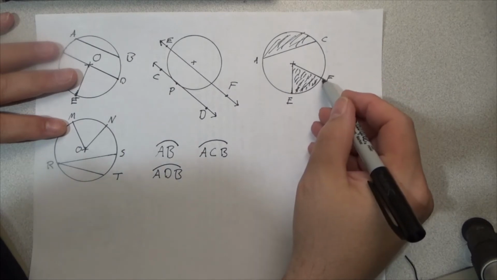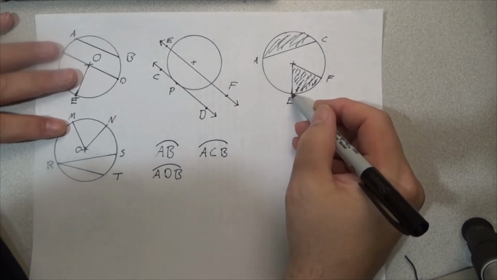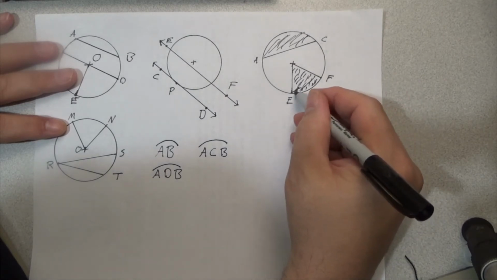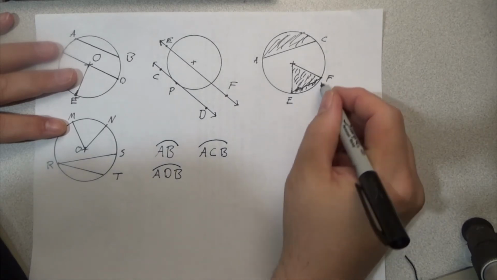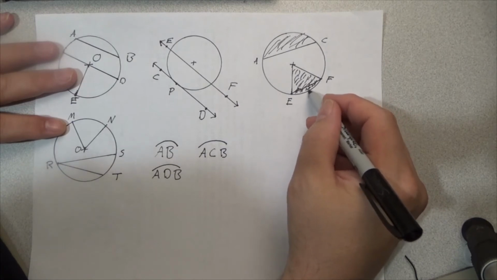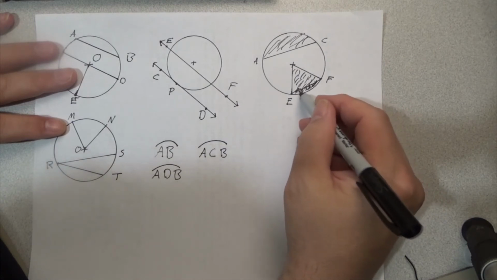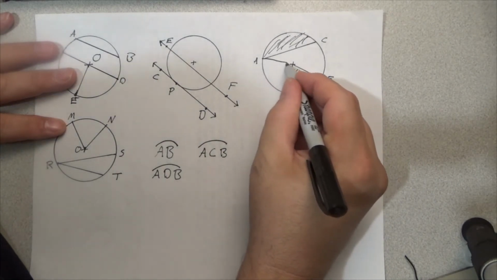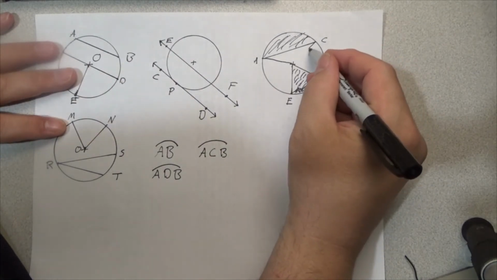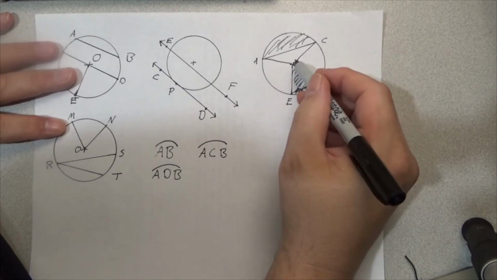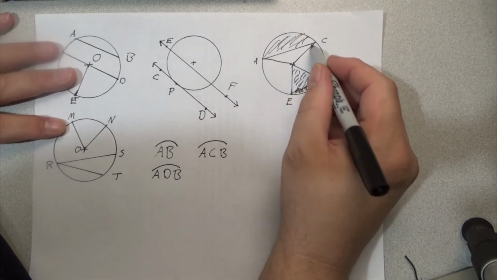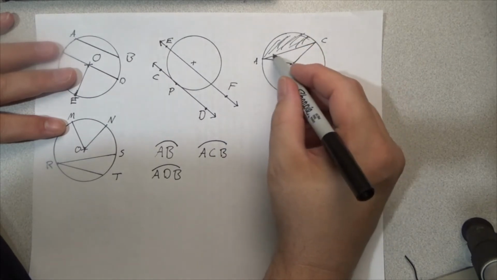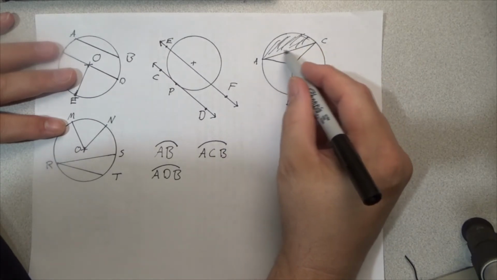For example, if I draw a chord from E to F, then there's a segment down here as well. This area here is the sector, and this area right here is the segment.